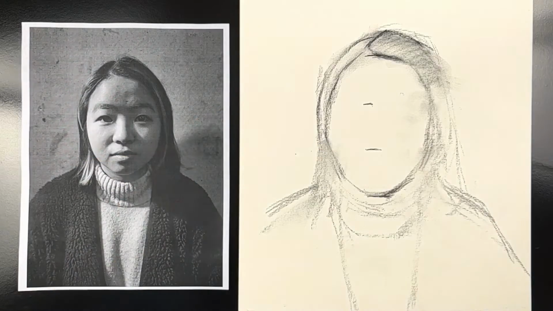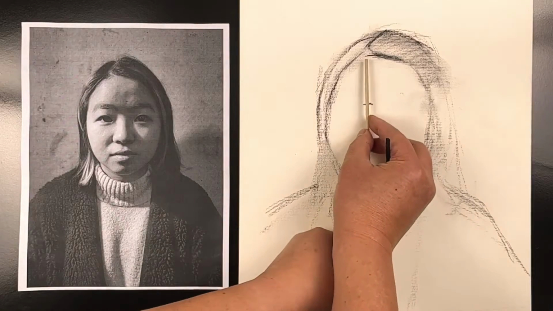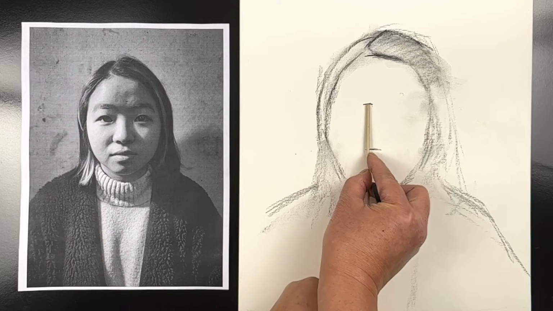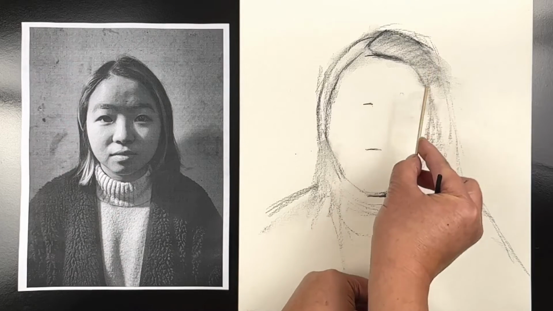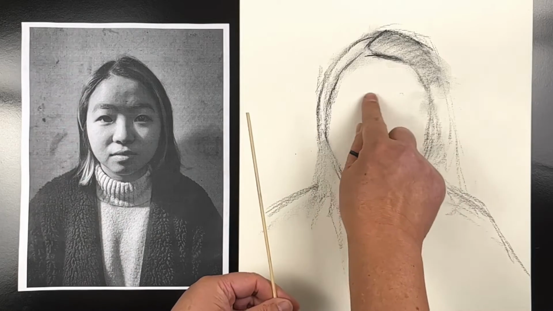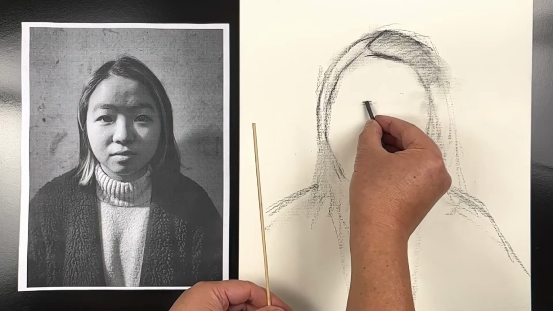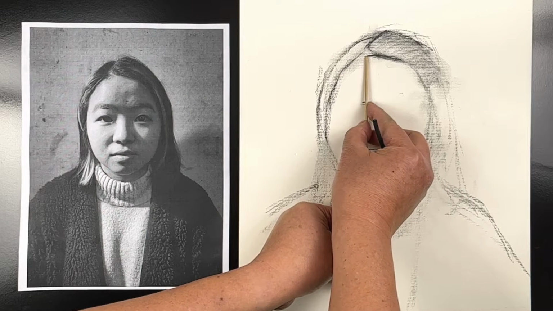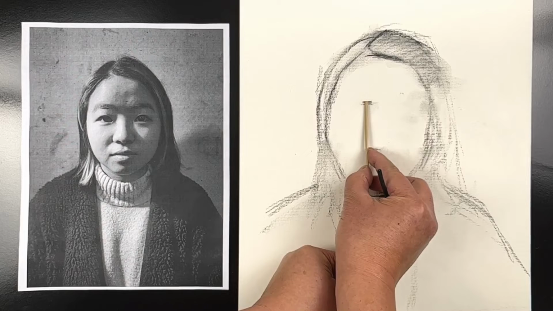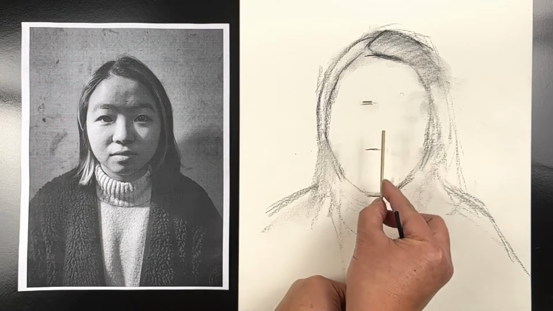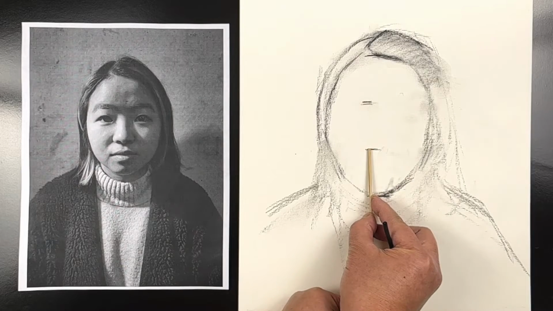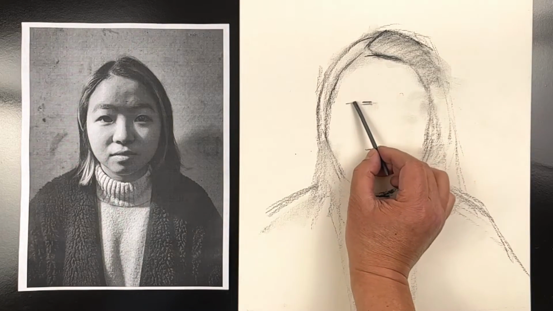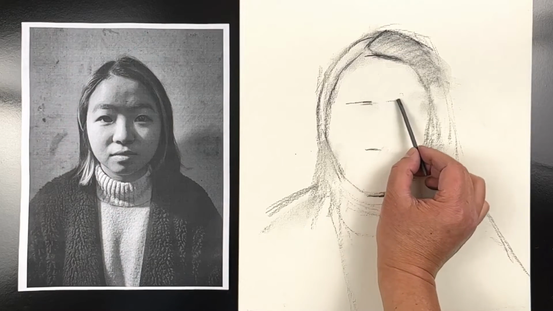Let's double check. Let's take this portion, take this part, and moving down. Oh, actually this needs to move a little bit higher. So I'm going to move this a little bit higher over here. Let's take a look again. Always check and double check. This is good. And from here, this is exactly good. So this is great. So that means this line is just the bottom of the eyebrow.